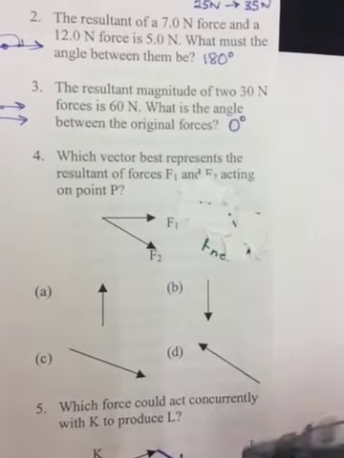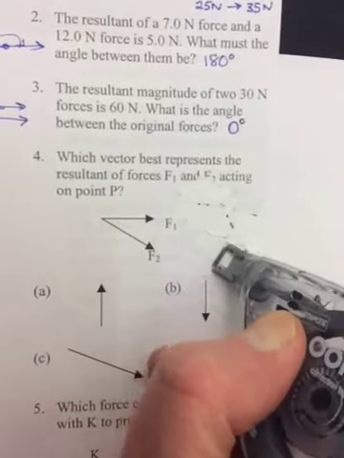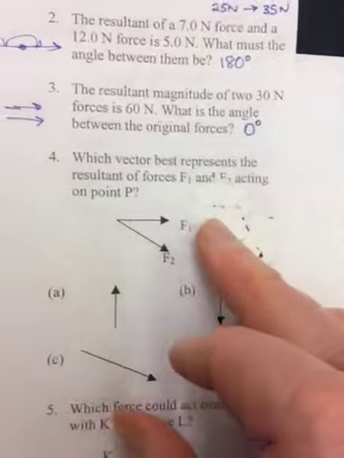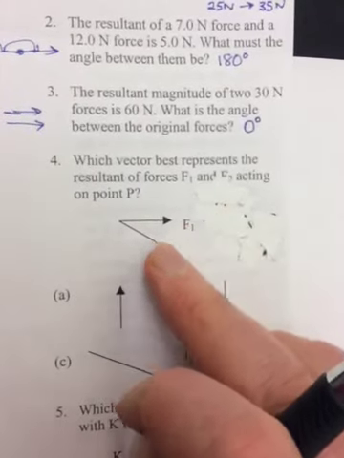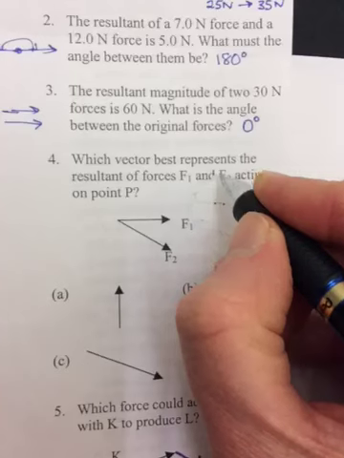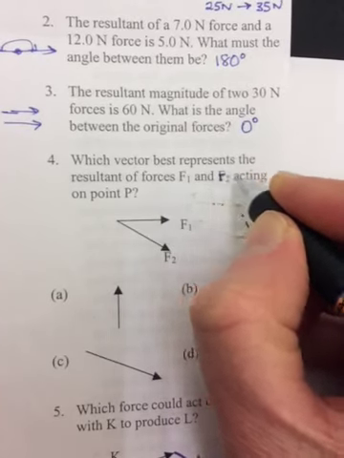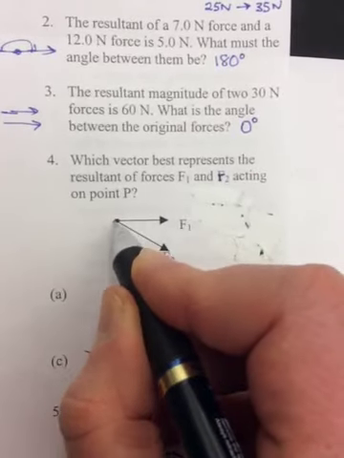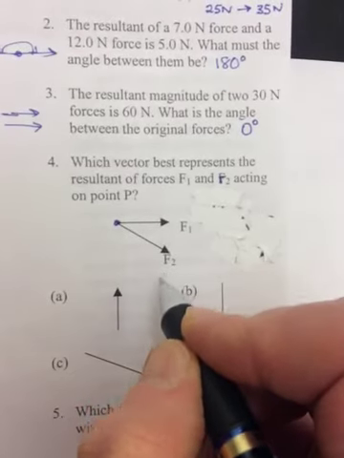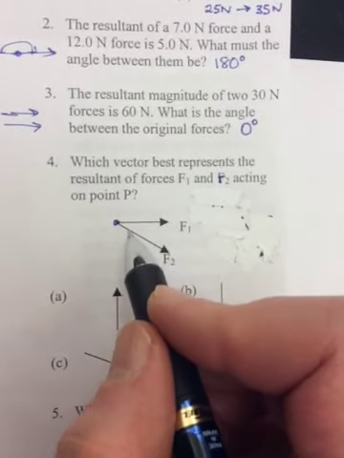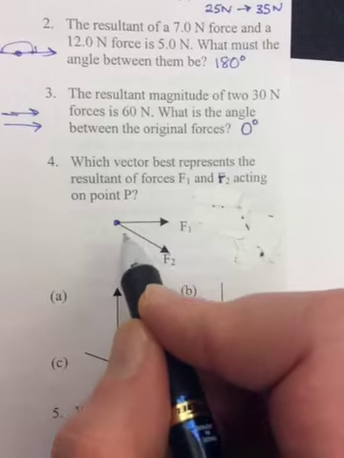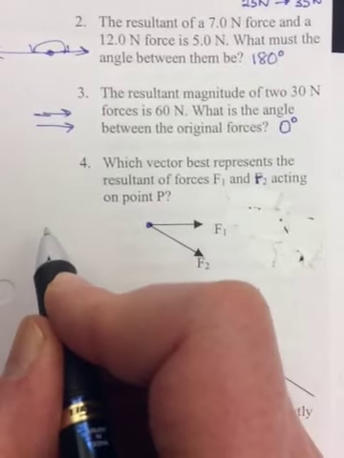So in this one it says, which vector best represents the resultant of F1 and F2 acting on point P? Okay, so here's point P, and we have two forces acting on it, and we want to know the resultant. Well, right now we can't add these two together. They are not head to tail.